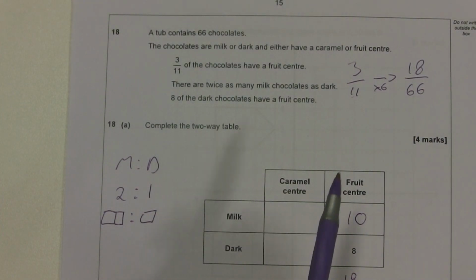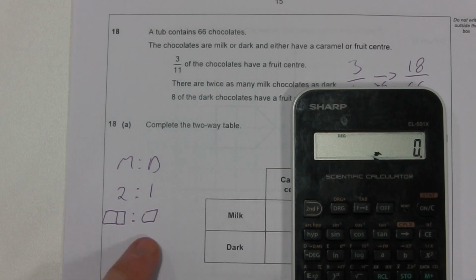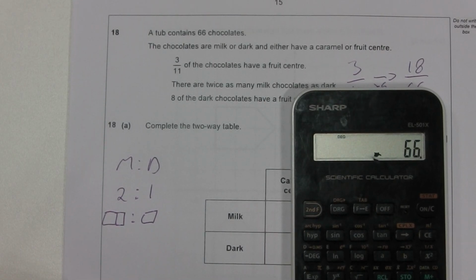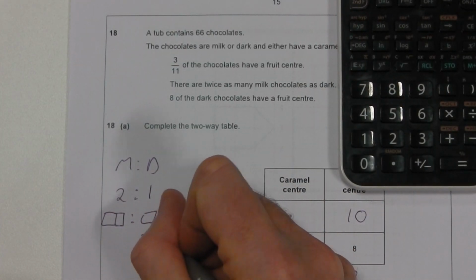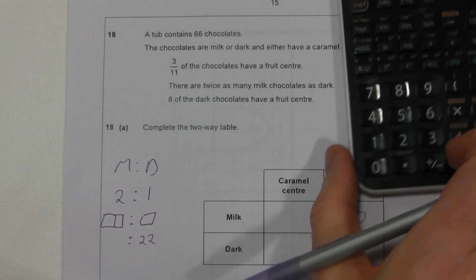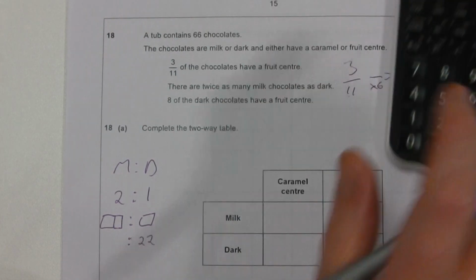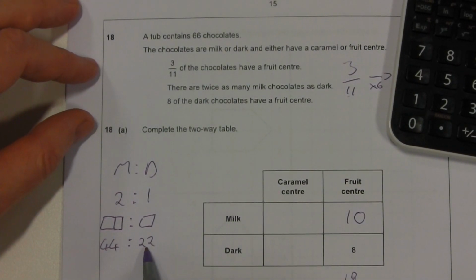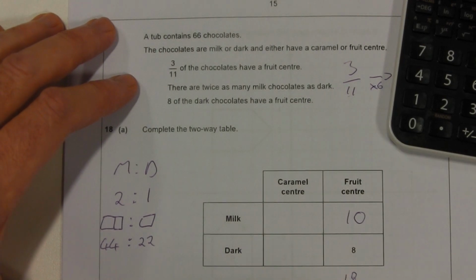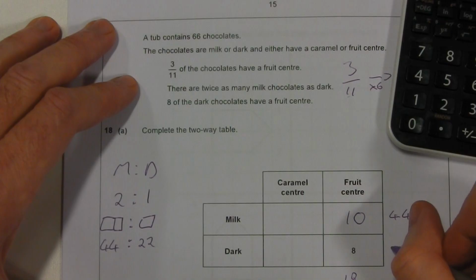Of course, we don't really need to do this, but we can. So if we take our 66 and we split it between the 3, we get 22. So that means there's 22 dark, and of course we can times it by 2 to get 44 milk. So that 44 is twice as many as 22. So there's our totals on this side. So milk should be 44 and dark should be 22.